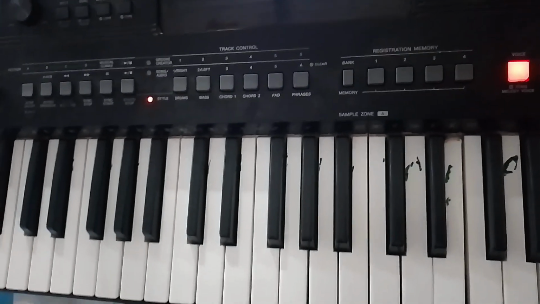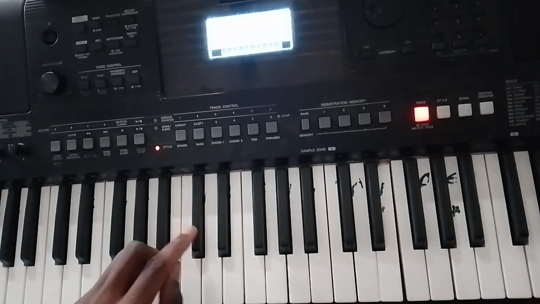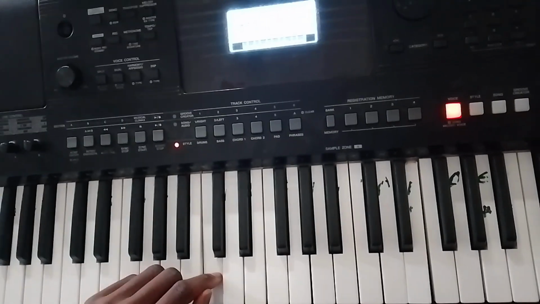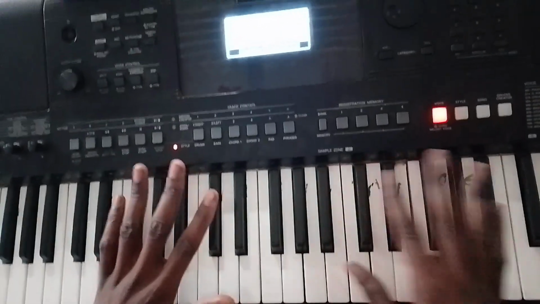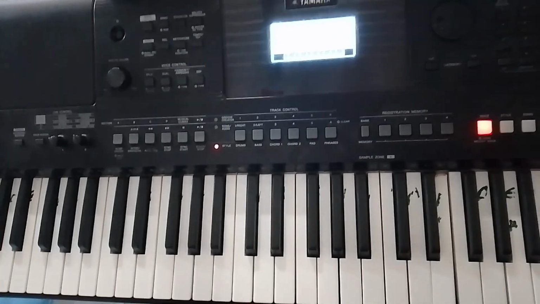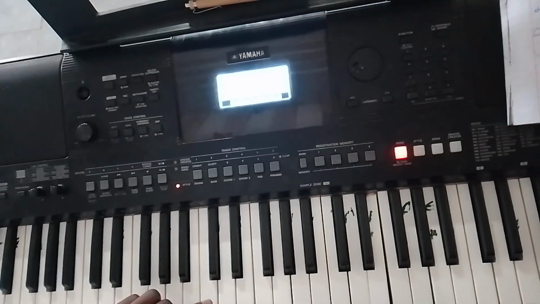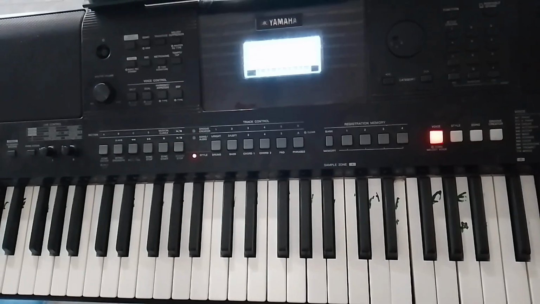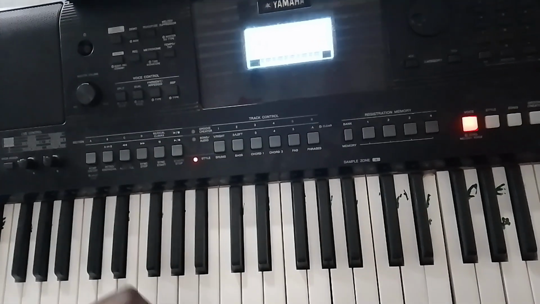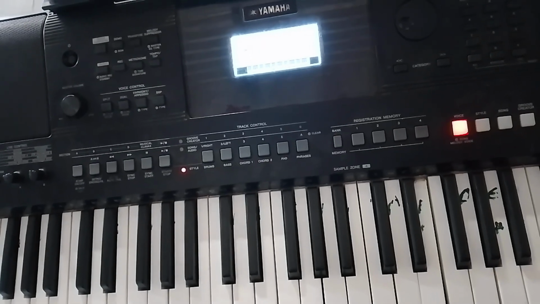Now, why do I go from C then to D? Why not C to C sharp? Why am I not going to C sharp? Also, if you don't understand the concept of sharps and flats, please refer to our previous video. We have touched a lot on sharps and flats. Now, I'm going to talk to you about why we are not doing C sharp while the second note is D.